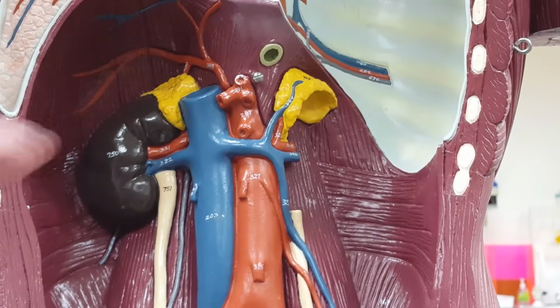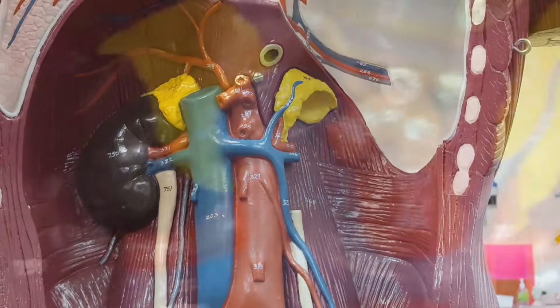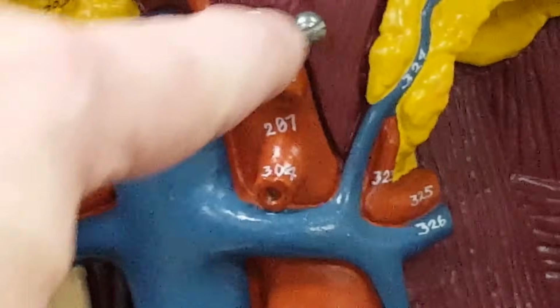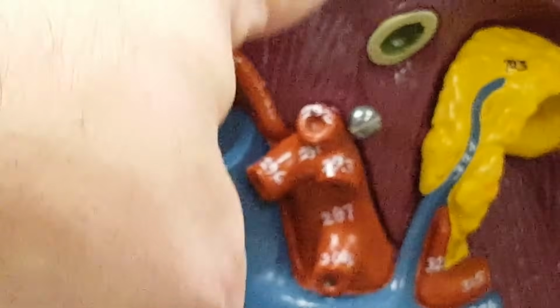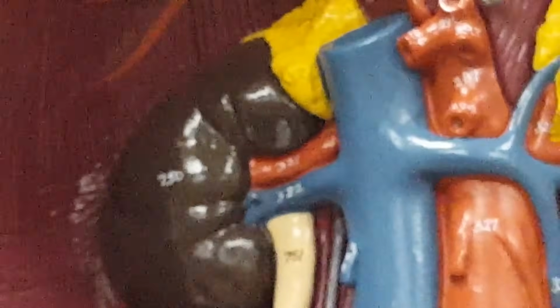It has a splenic branch, it has a gastric branch, has hepatic branch. This, whoops, right here, that's the celiac trunk. You will always know it because it is just below the diaphragm. The celiac trunk, right there.